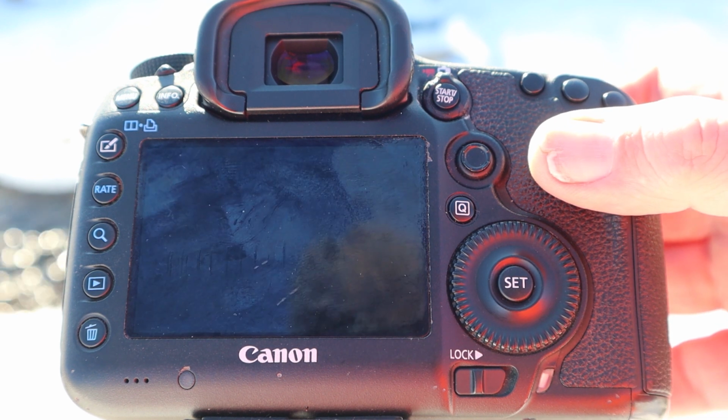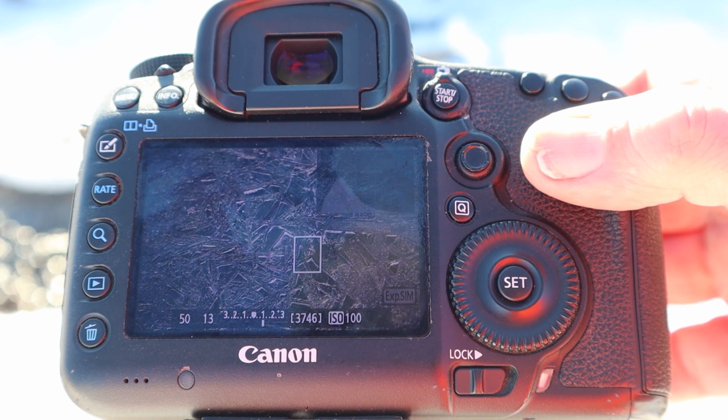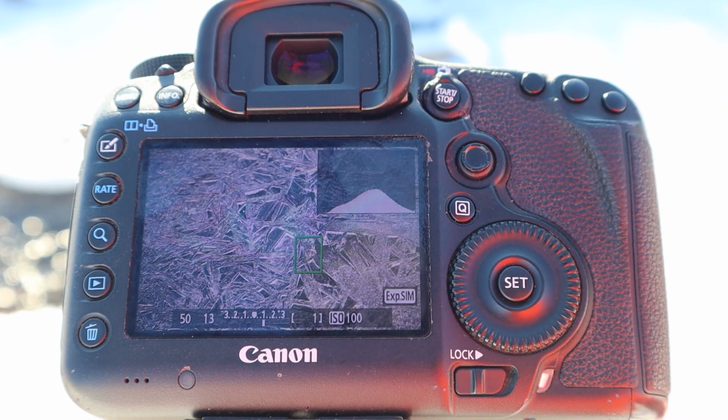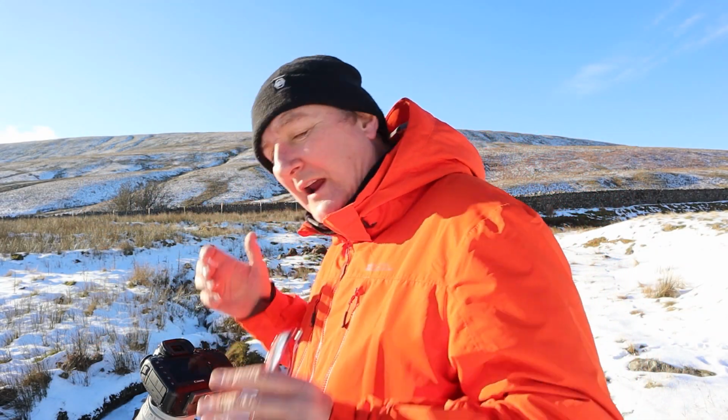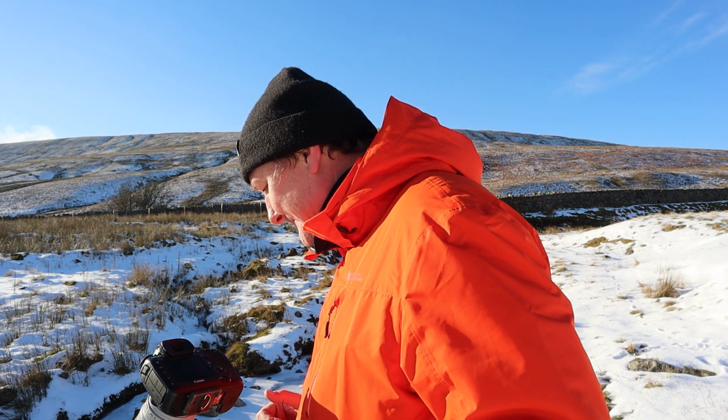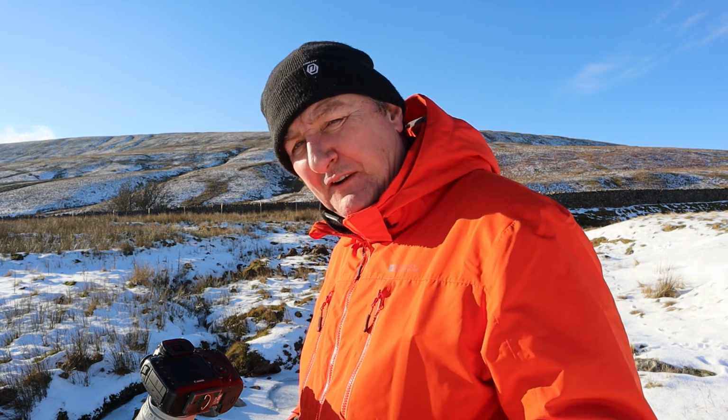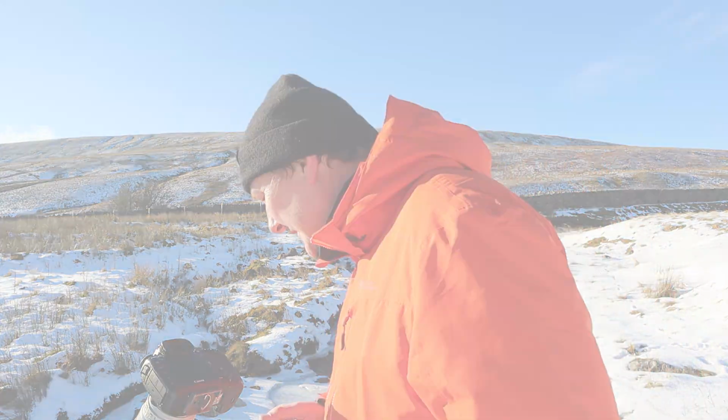But zoom in, fill the frame, then in post-production, use your crop tool imaginatively, move it around and try to get the shapes looking balanced. But yeah, fill the frame. It's really, really cool.